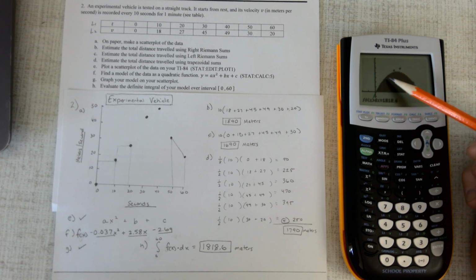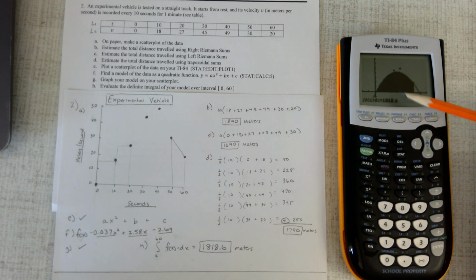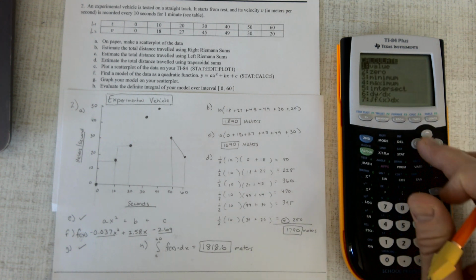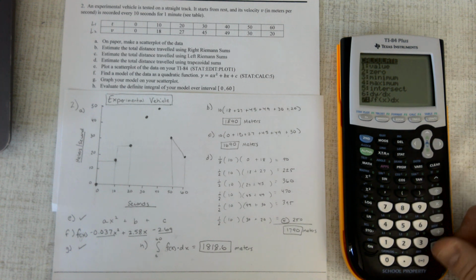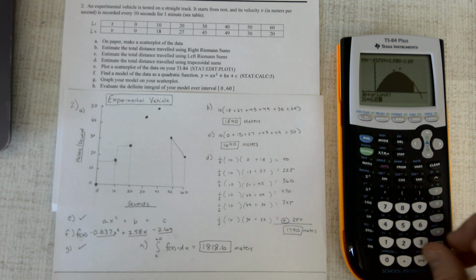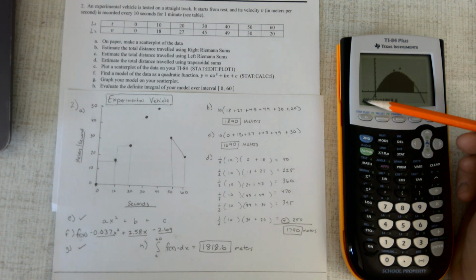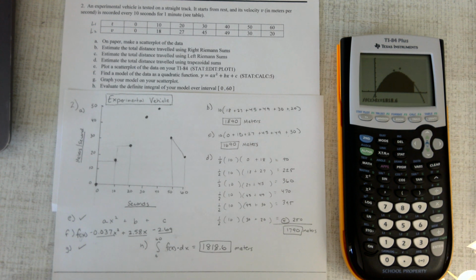It will shade the area under the curve for you from 0 to 60. Remember, my graph went out to 70 here, but 0 to 60, and it gives you that same number we found here. So you can see it on your calculator. Again, that is second calc and number 7. Just enter your lower limit and your upper limit, and it will shade it for you and do the math for you. All right, hope this helps.